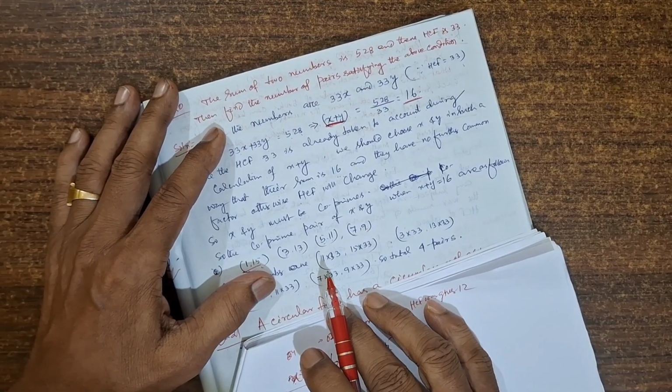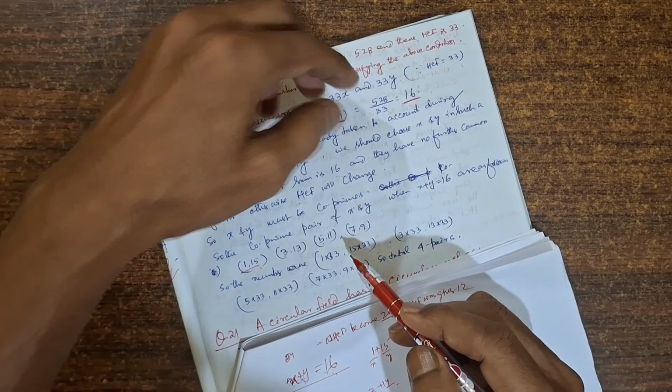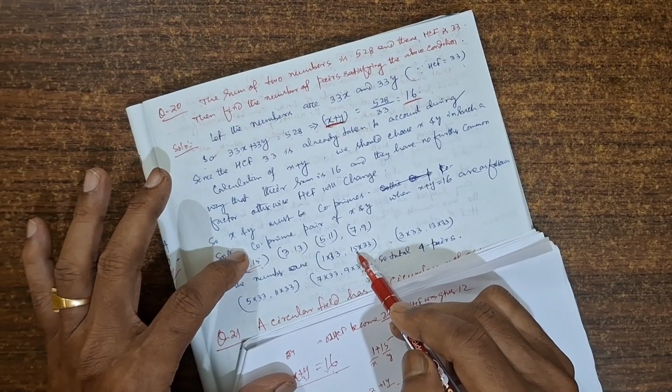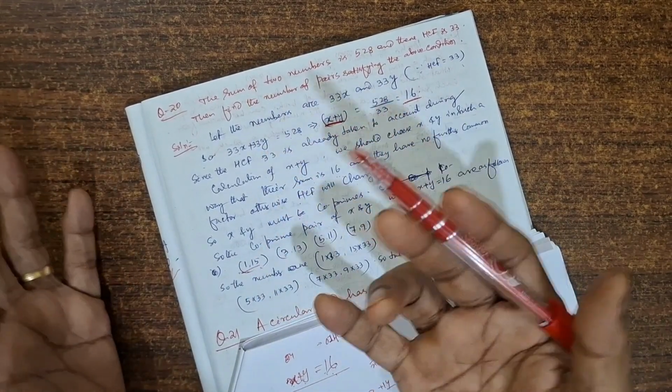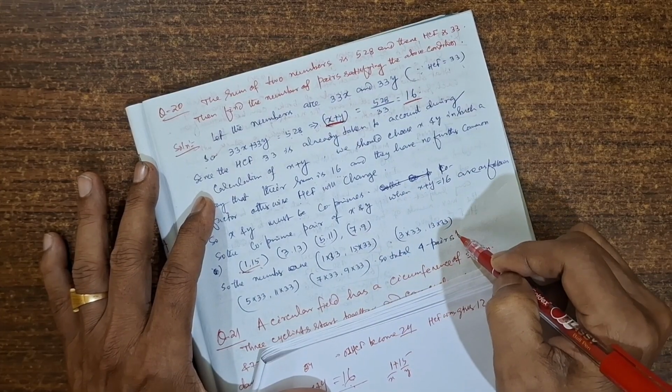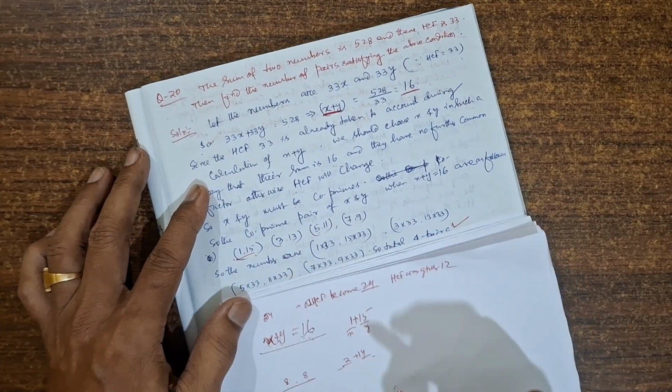So what are the numbers? The numbers will be, with 33 as the HCF, 33 into 1, 33 into 15. That is the process of HCF and the number. 33 into 3, 33 into 13, all these things, only 4 pairs. No other pair.